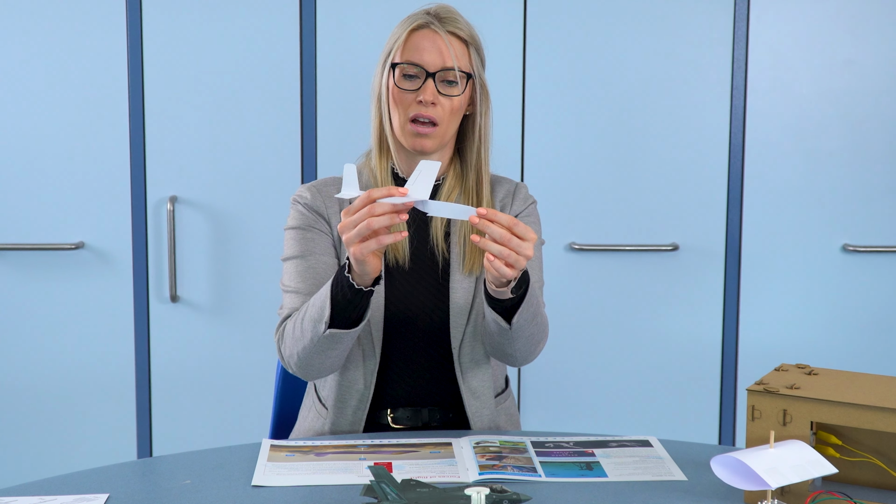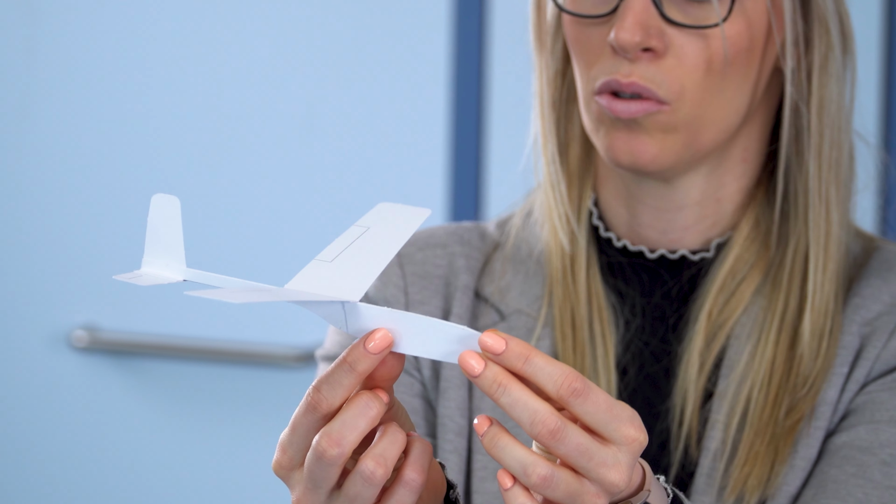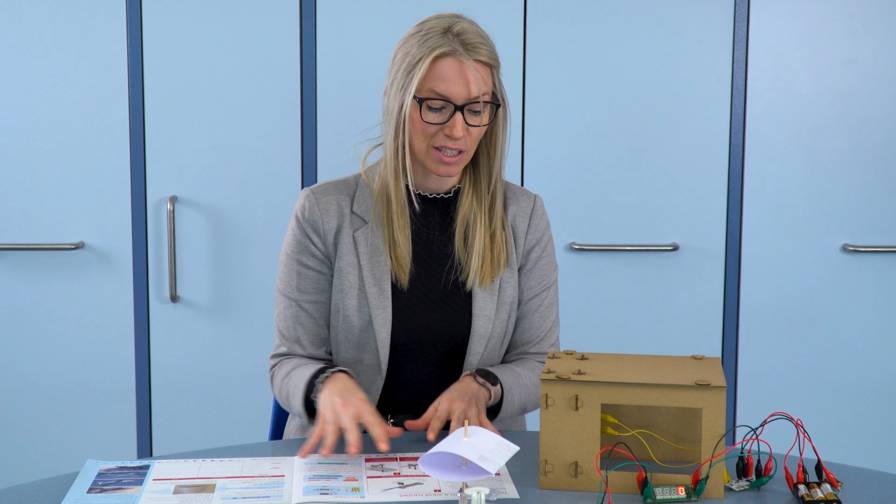Once the gliders have been formed, they'll be able to change the angle of the wings, they'll be able to change the shapes, and also weight distribution to see how that affects the movement through the air. The last activity in this resource is testing forces in a wind tunnel.